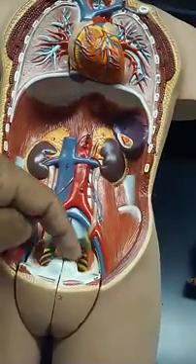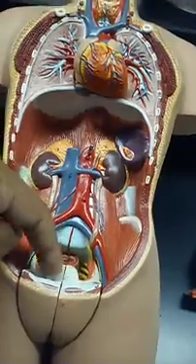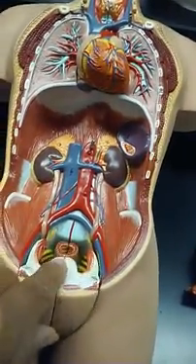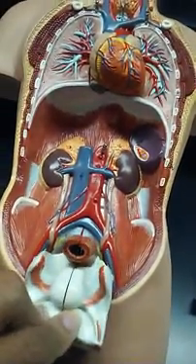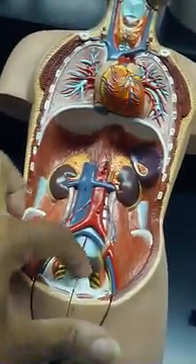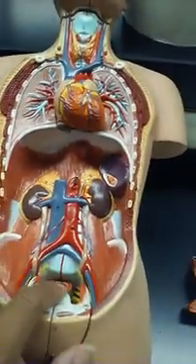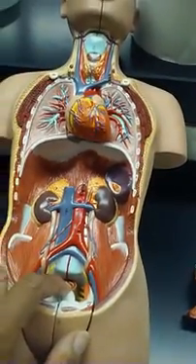This structure here in the male model would actually be the urinary bladder, but since we have a female model, you would have to kind of take this out to see the urinary bladder. But this would be the urinary bladder in a male model, which I believe he's going to use for the test. I believe that's it.